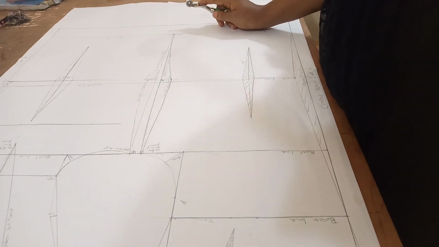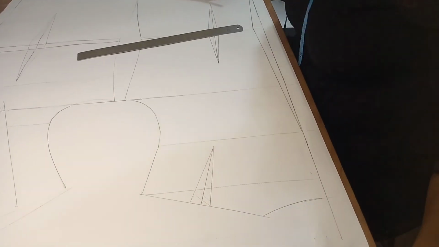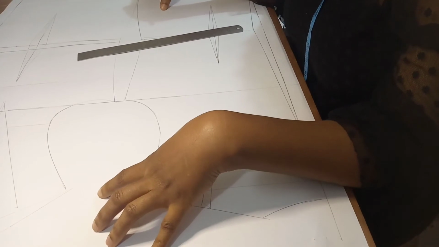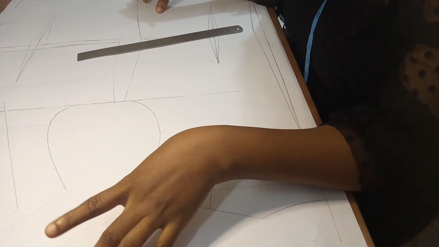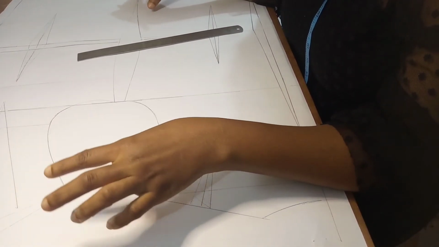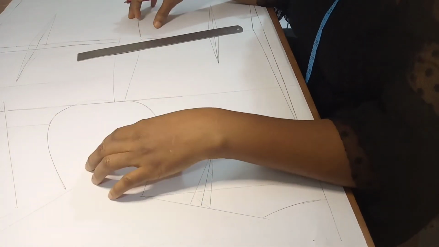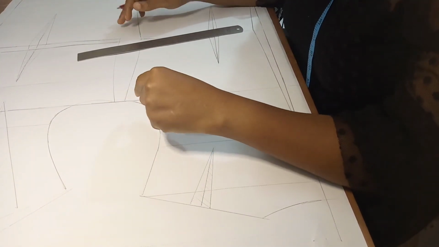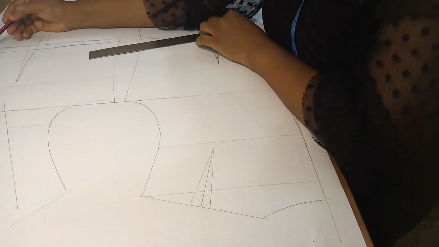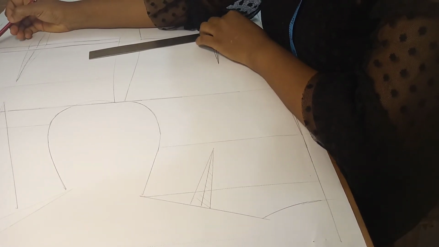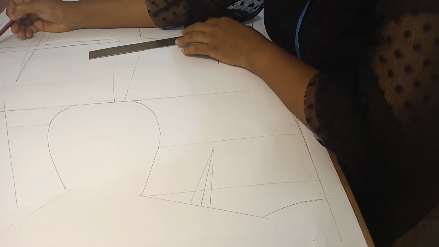We're done with that. Next thing we're going to do is to cut out our pattern. Cut it out and now cut it on our fabric. Place it on our fabric and cut it. But before we cut out our pattern, this 1 cm here, we are going to try the 1 cm waist reduction that we did at the center front.